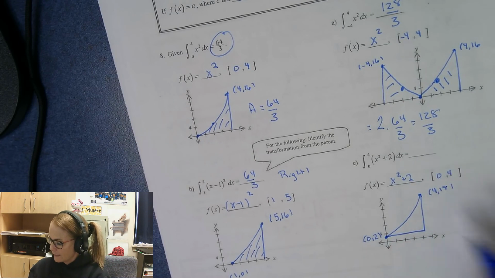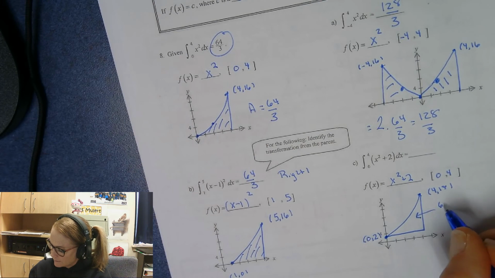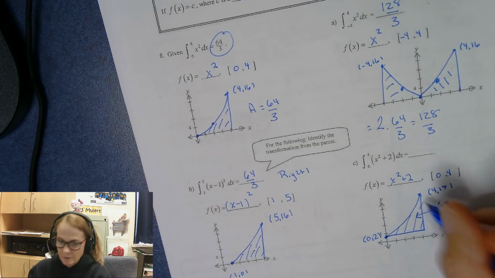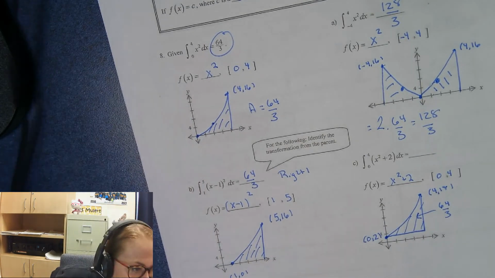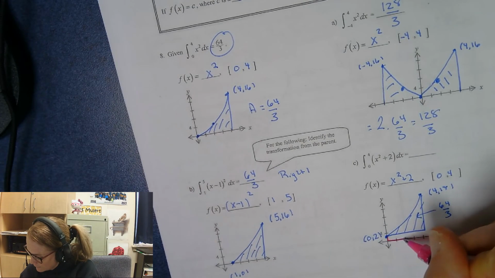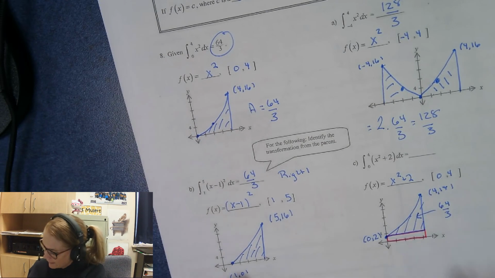Okay, so how did the area under the curve change now? Well, this block is still the given, 64 over 3. But I'm not locked down to the x-axis. I've got to account for this space right here, this little kind of like it's on a pedestal or on a stand. So I've got to add in 1, 2, 3, 4 by 2.